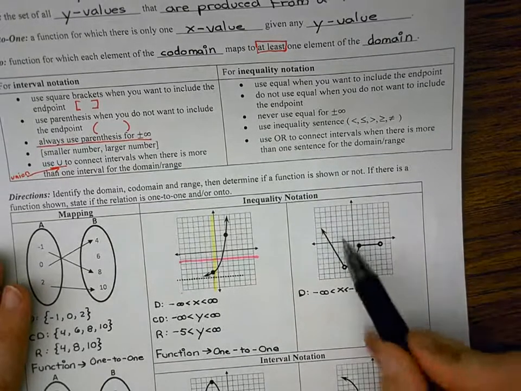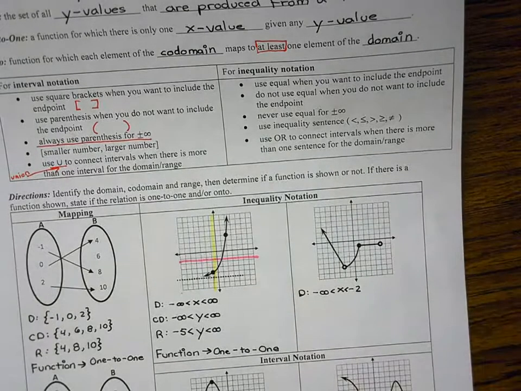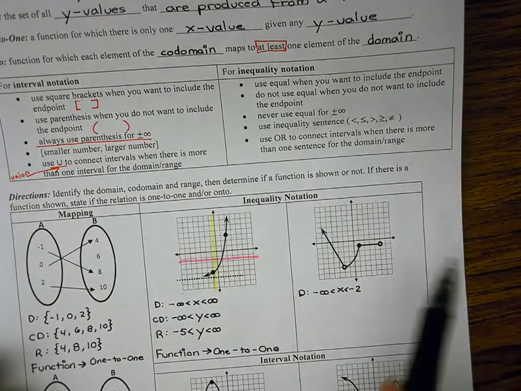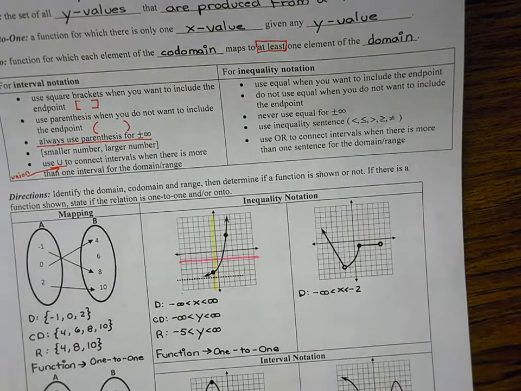Okay, I have to break there. There is no point at -2, and so I'm going to write just less than. If there was a point, I would say -2 is less than or equal. Actually, it'd be -2 is greater than or equal to. But because there's no point at -2 at all, I'm going to put just less than.